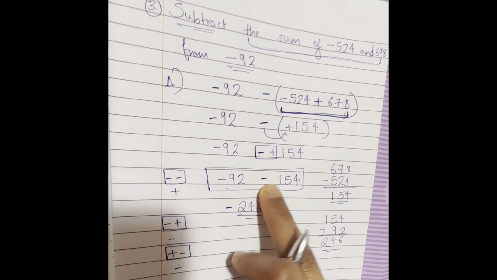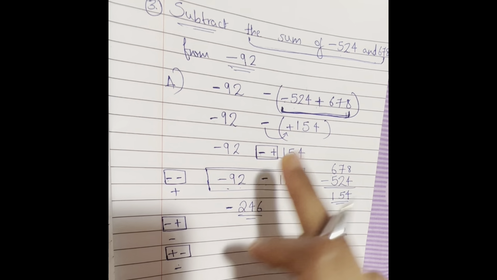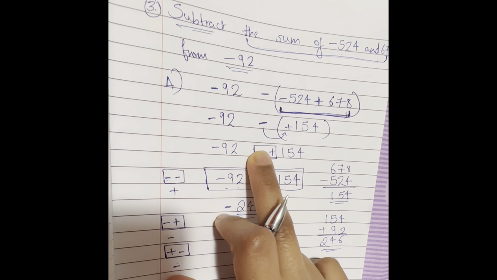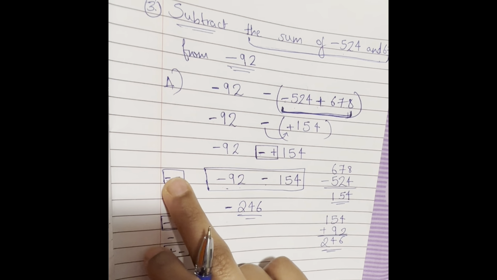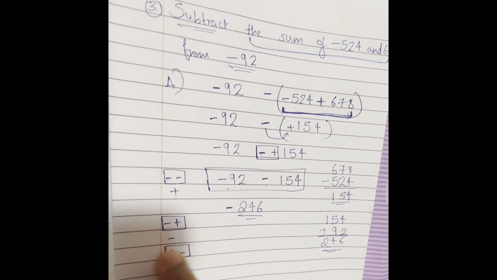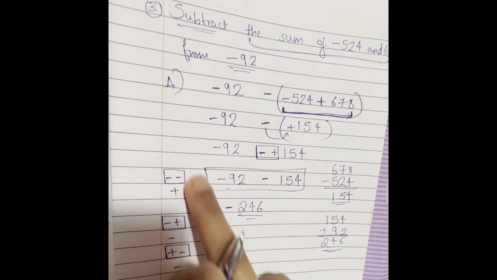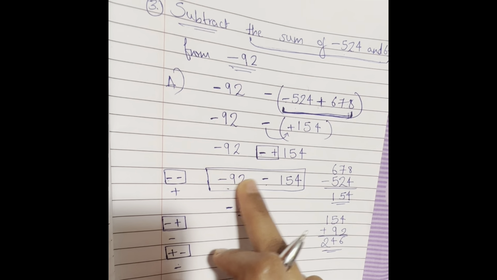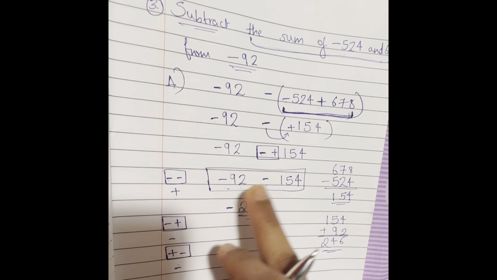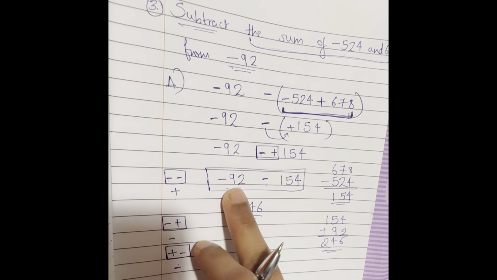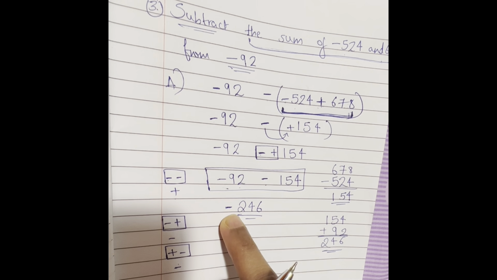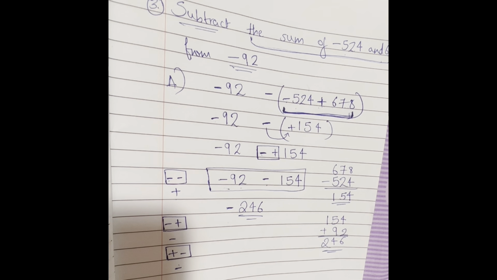Minus and plus come together, it becomes minus. If it was plus minus, then also it will become minus. Only if it is minus and minus, it will become plus. That's the rule I told. So this rule you have to learn by heart. So now minus 92 minus 154, addition of integers, rule number 1, that is adding the integers and putting the common sign if both the integers are negative. Simple.